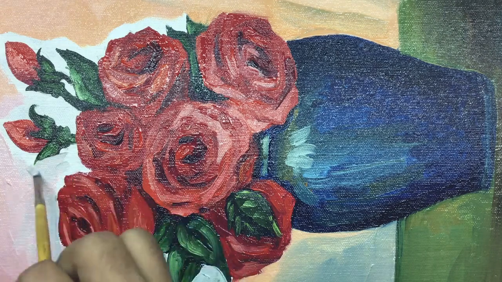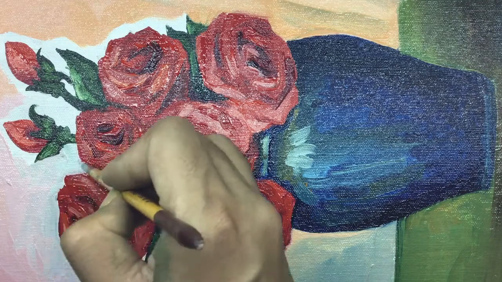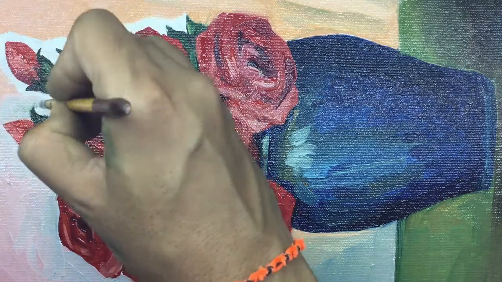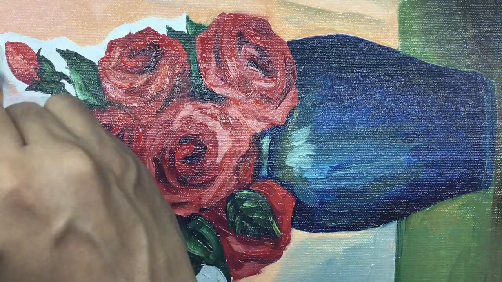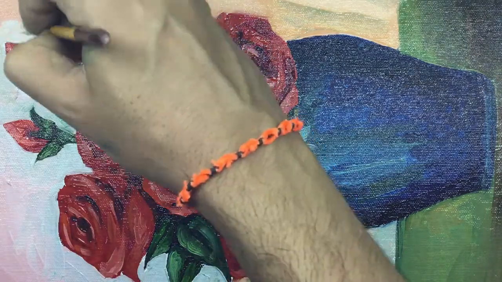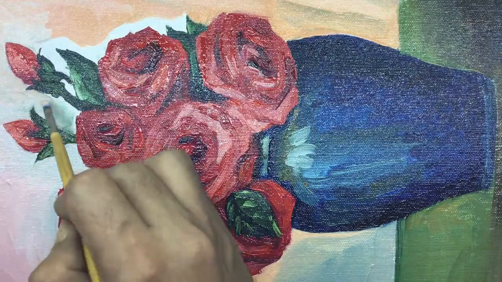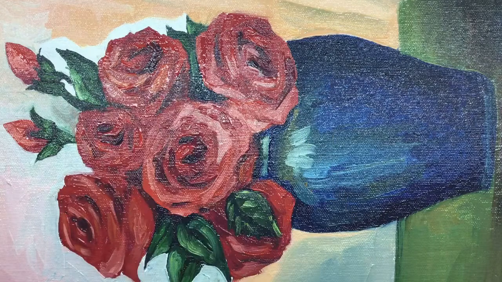Try using a palette knife to paint. Sometimes a knife also gives a very beautiful look to the painting. So we might sometimes use a knife instead of a brush to paint the canvas.